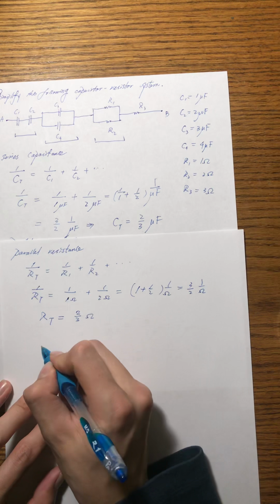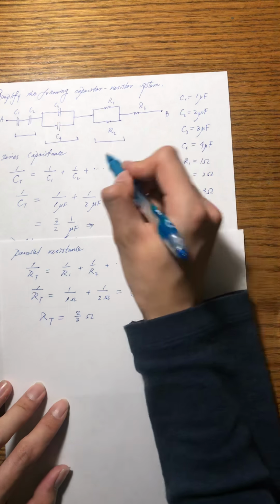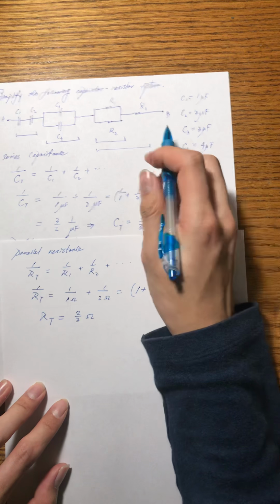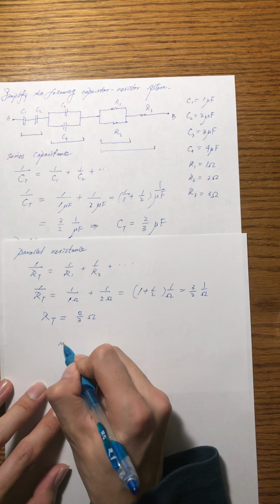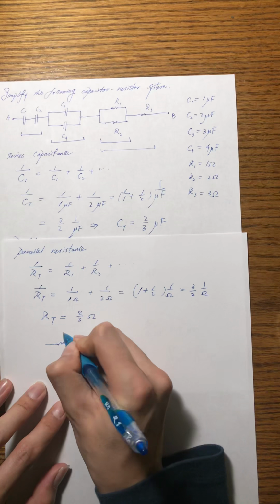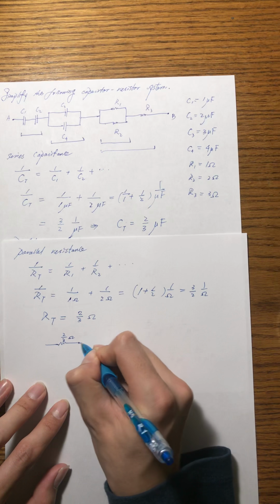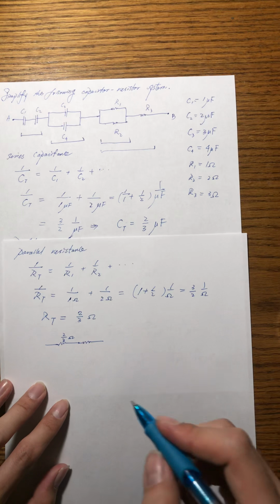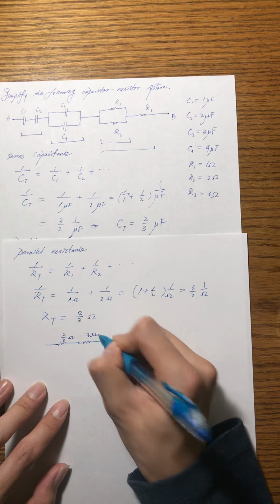So next we can rewrite this system of resistors into a single resistor with 2 over 3 ohms as the resistance and 3 ohms for R3.